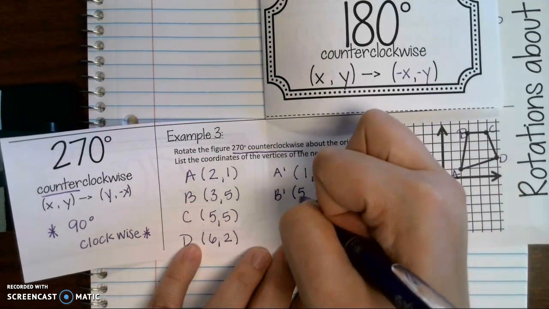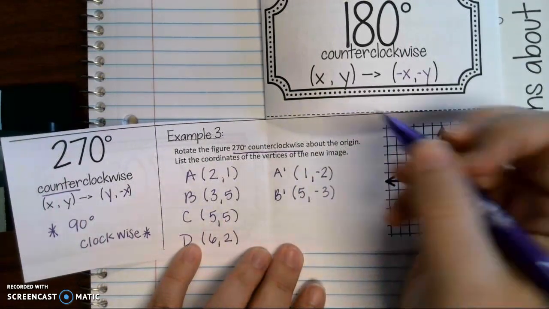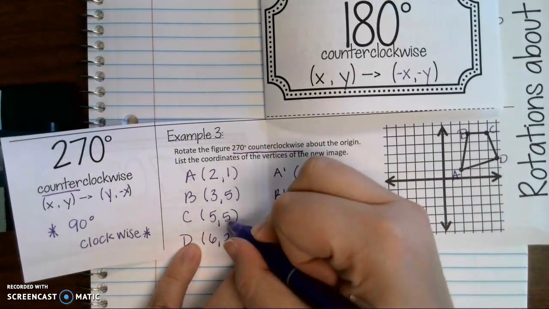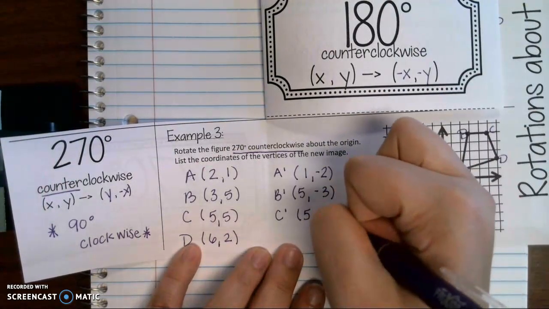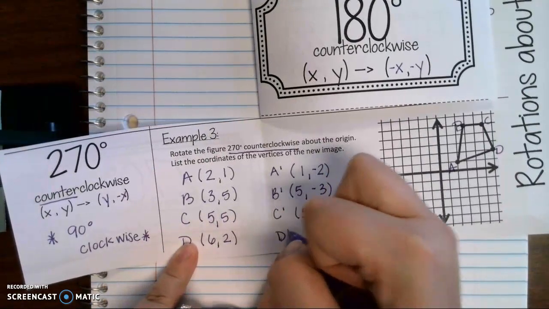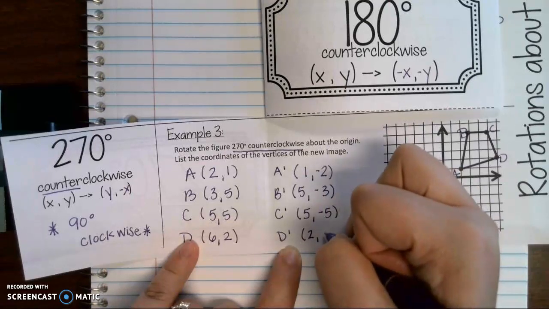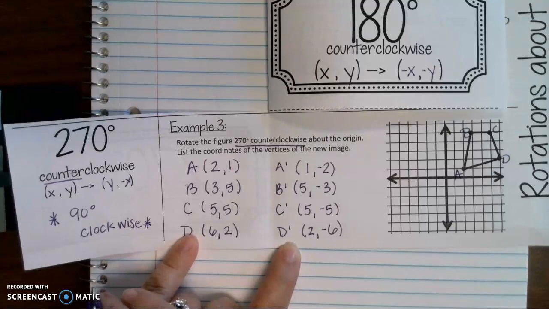B prime is going to change. My y is going to go first. So 5, the opposite of positive 3 is negative 3. C prime, my y is coming first, so it'll be a 5. The opposite of positive 5 is negative 5. And our last one, D prime, my 2 is going to come first, and it's going to change to the opposite of positive 6, which is negative 6.